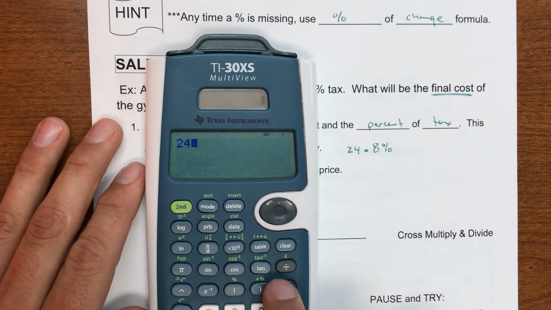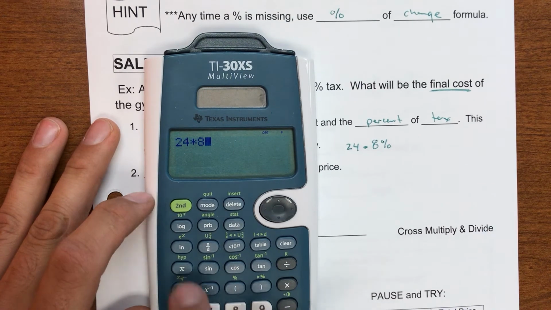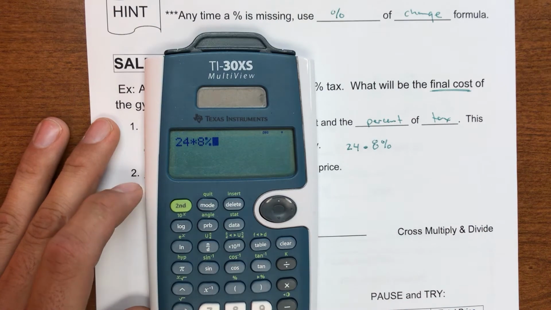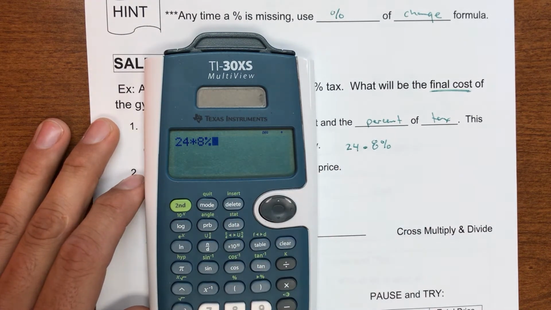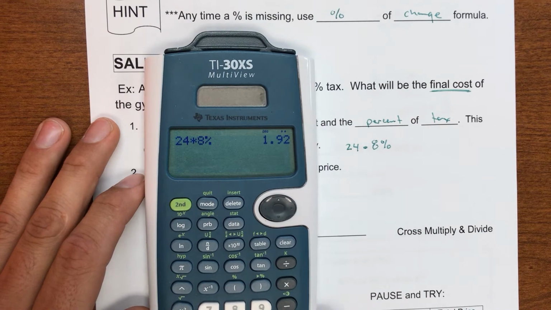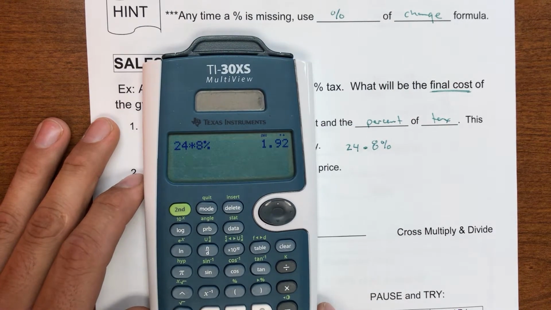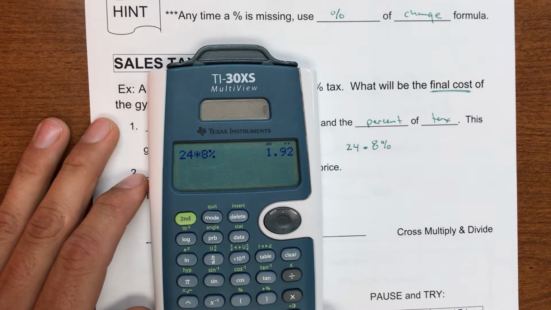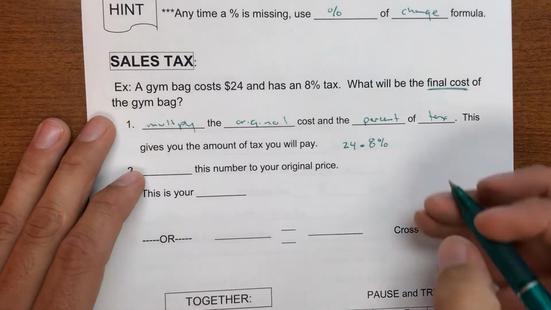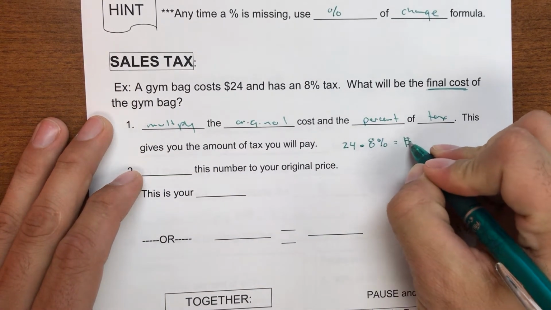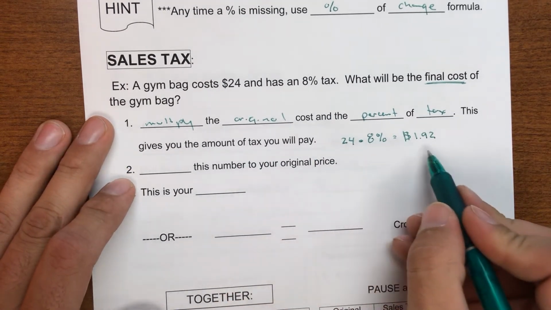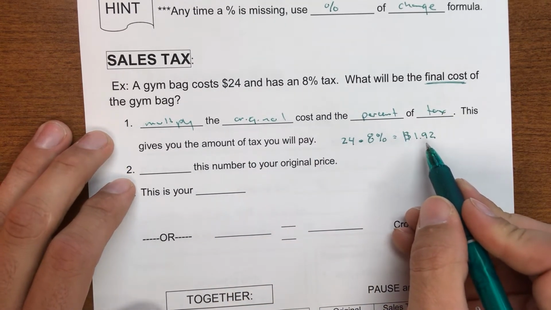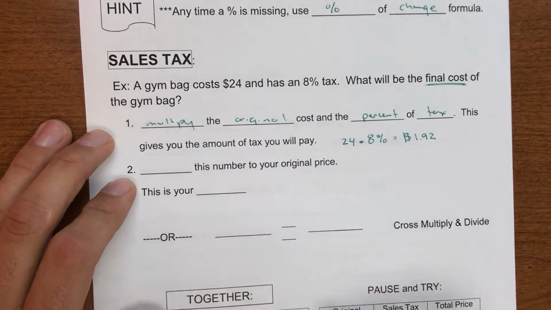So let's do 24 times 8%. I'm going to hit my second percent button right here. So now those match, 24 times 8%. When I hit enter, it tells me that 8% of 24, the amount of tax I'm going to pay, is $1.92. That's the amount of tax I'm going to pay on top of my original amount.